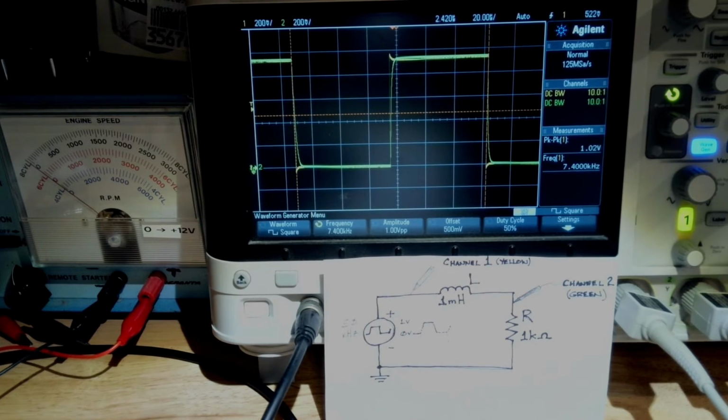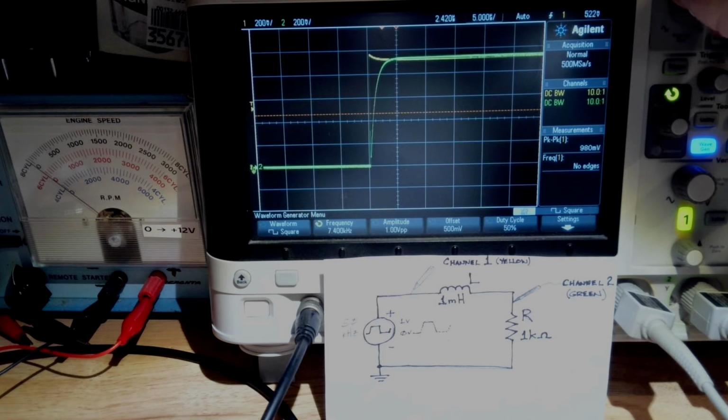It opposes changes in current, and so whenever you look at a circuit, if an inductor is involved, you're likely to see the current lagging behind the voltage on one of these waveforms like this.